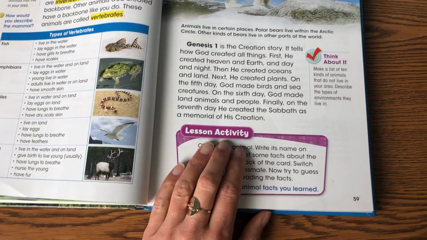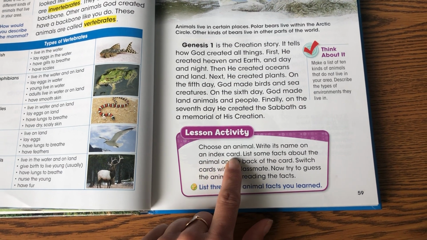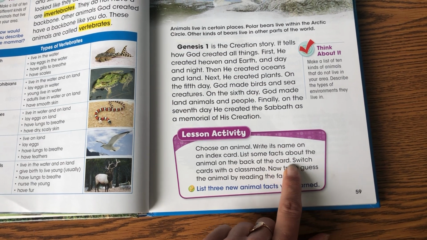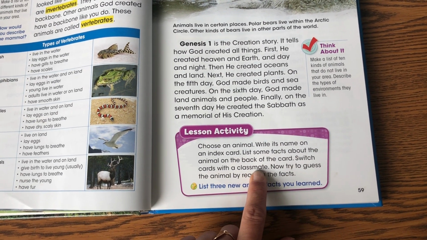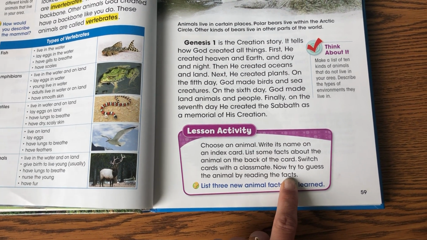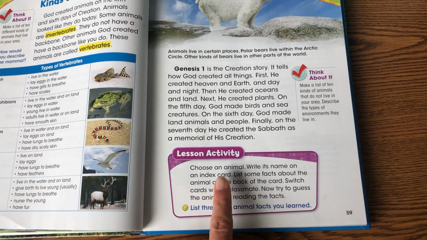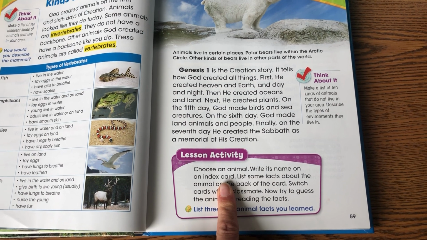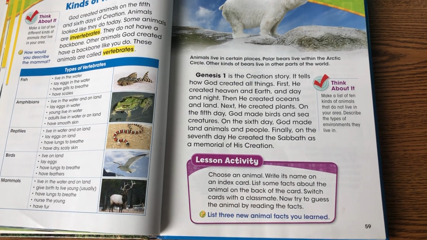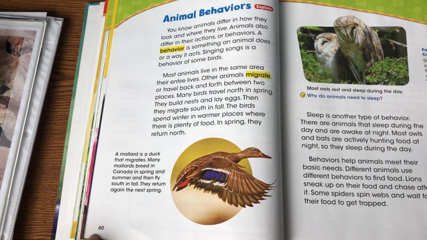Here's a lesson activity you could also do. Choose an animal. Write its name on an index card. List some facts about the animal on the back of the card. Switch cards with a classmate. Now try to guess the animal by reading the facts. Ooh, kind of like a guessing game. If you choose an animal and write those things on the card, I will give you an opportunity to share it at circle time. We'll see if your friends can guess your animal by the facts you have written. That sounds like fun. Let's go to page 60.